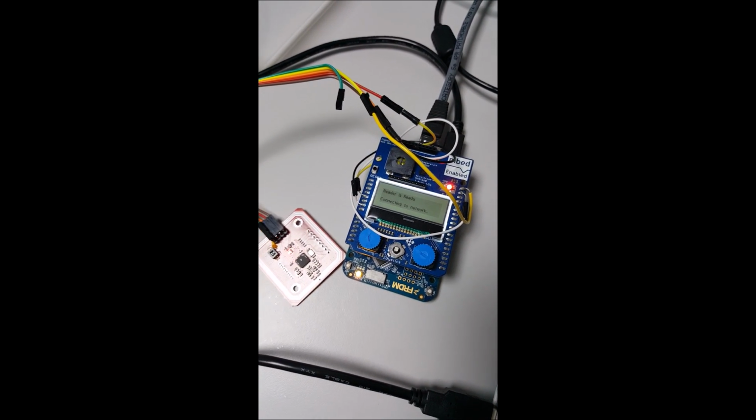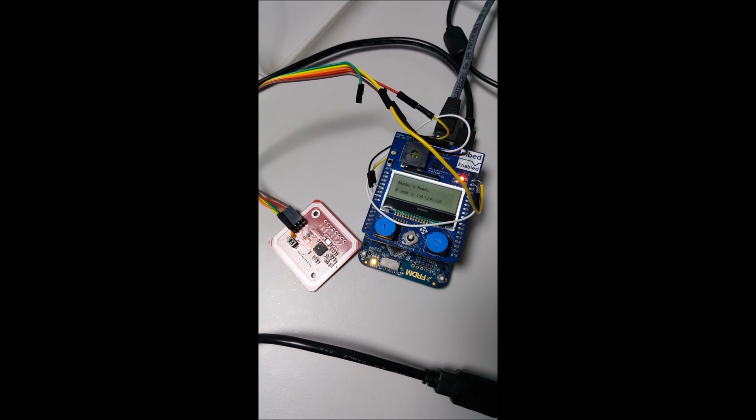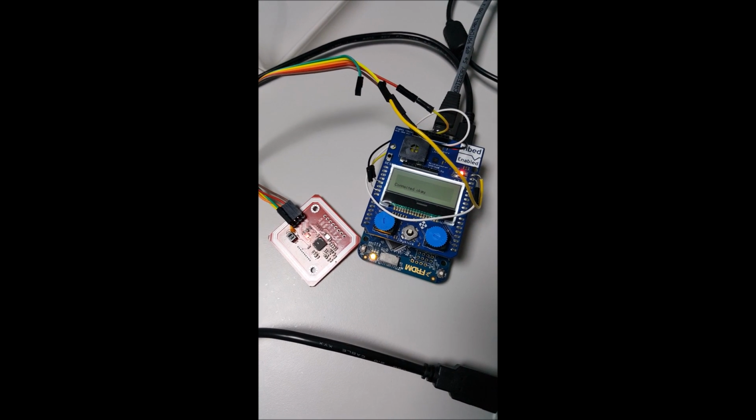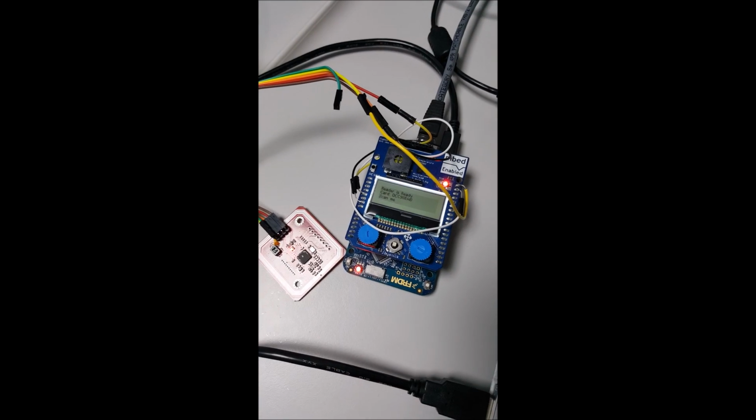As you can see, I have just reset the K64F, which is then straight away connecting to the network, obtaining the IP address and showing the status if it's connected. Then it simply connects to the MQTT server.